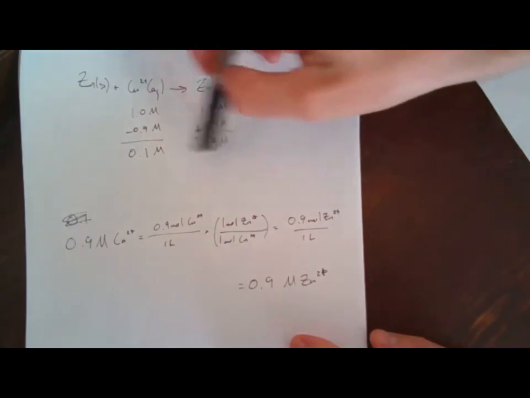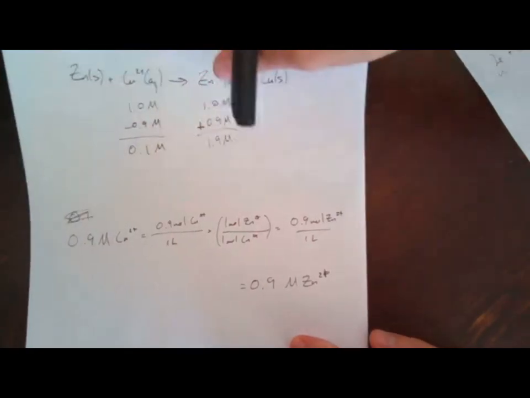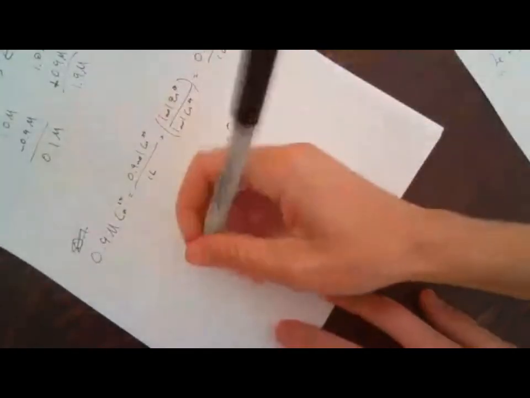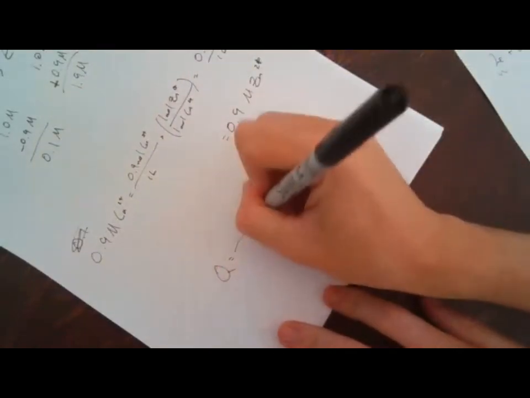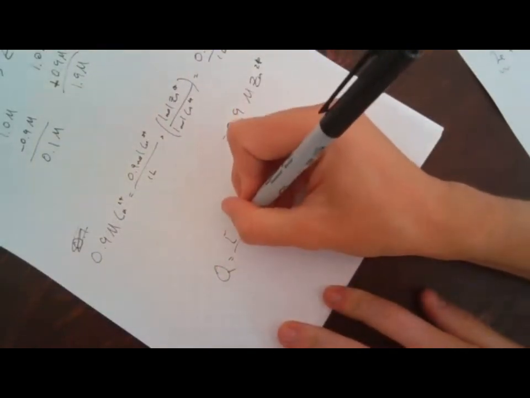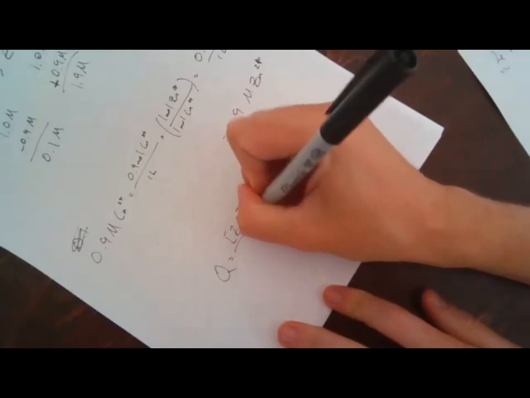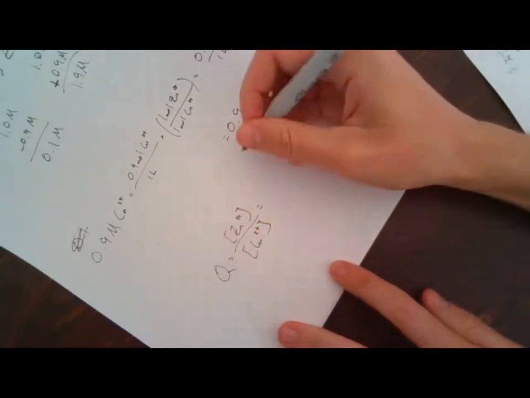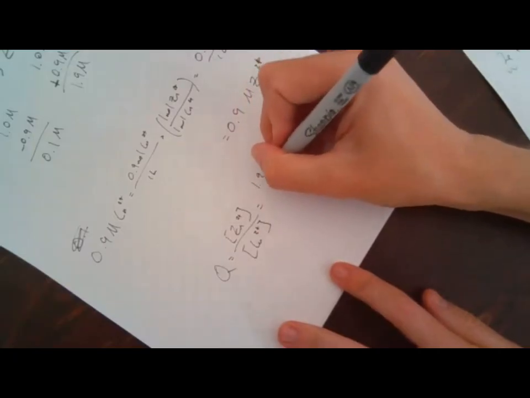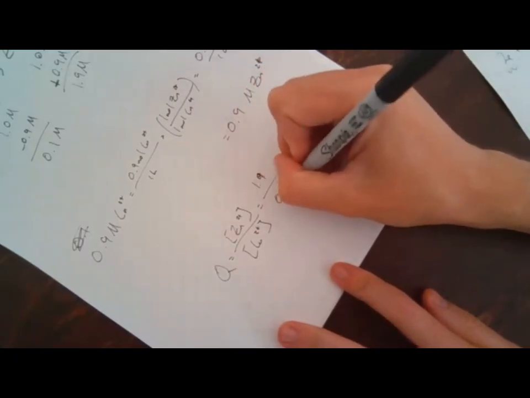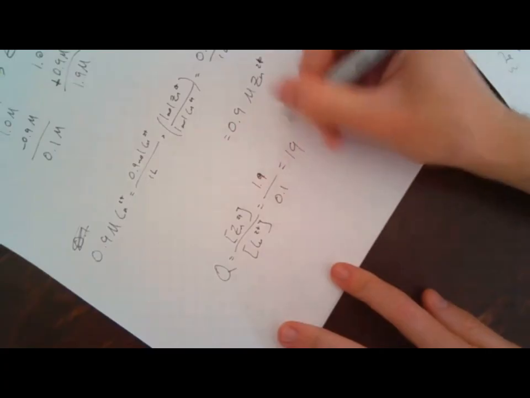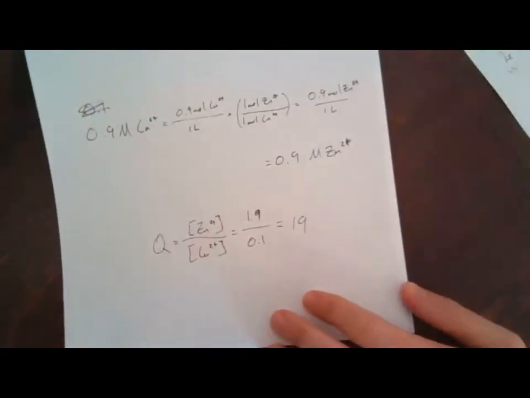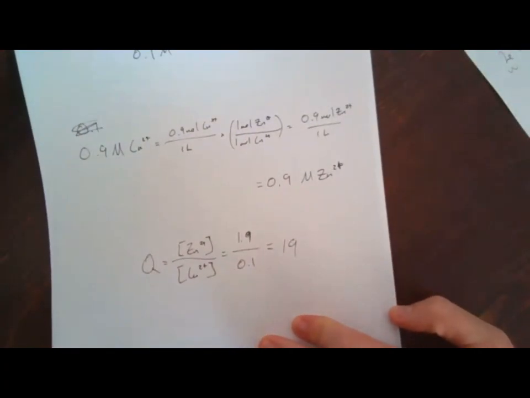So the purpose of computing these was to plug them back into Q. So Q is the concentration of zinc divided by the concentration of copper. So that's going to be 1.9 divided by 0.1, or 19.